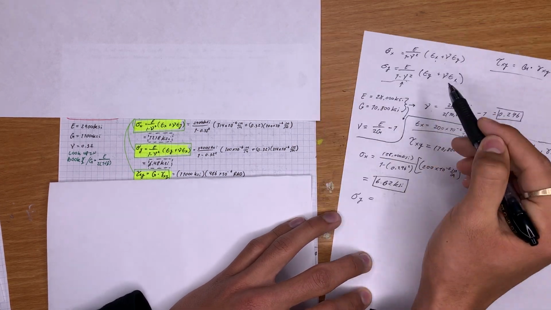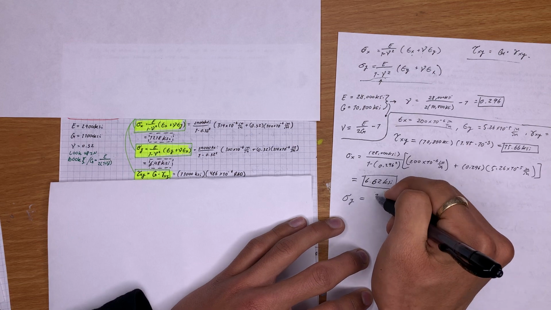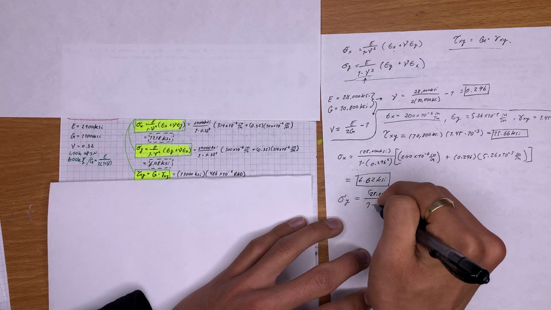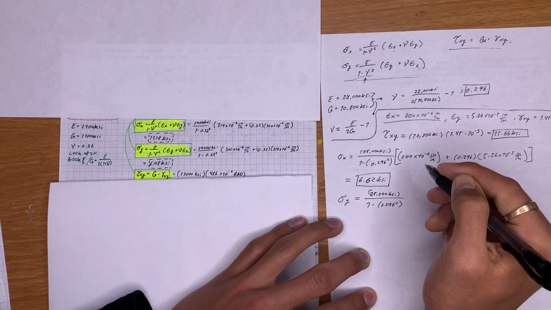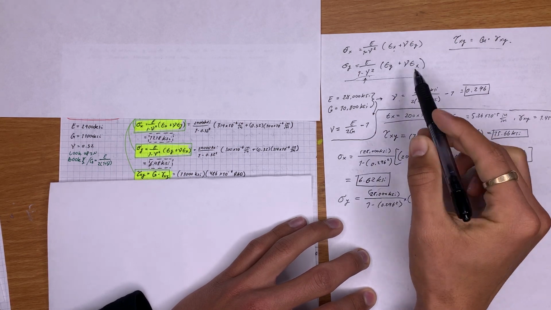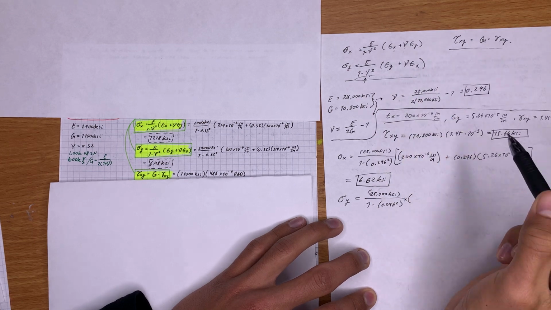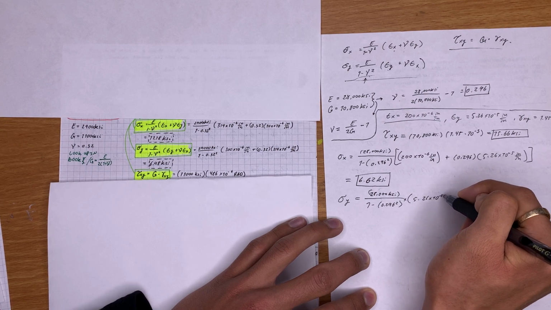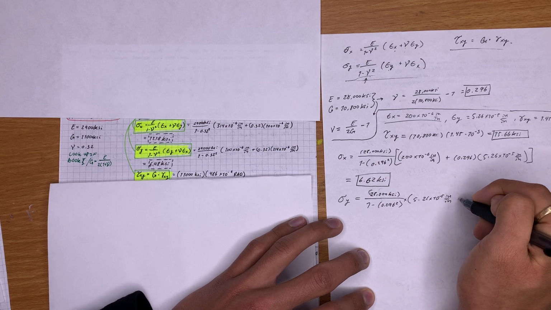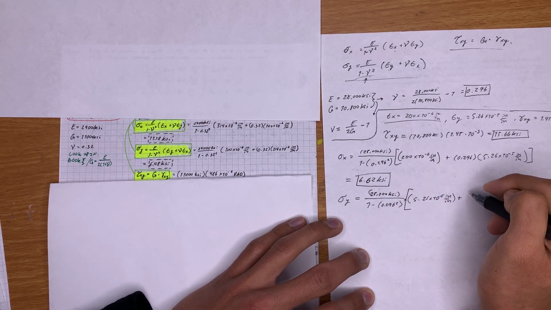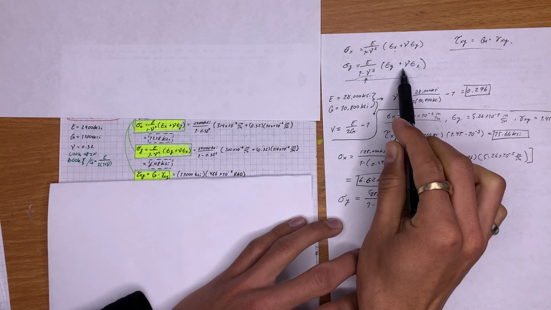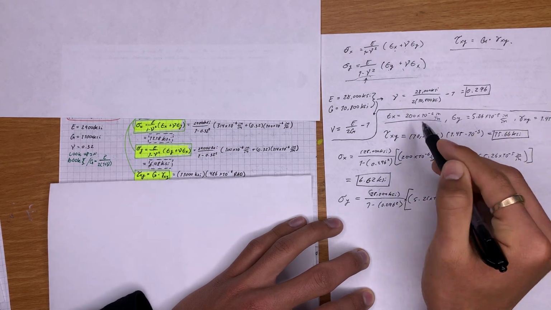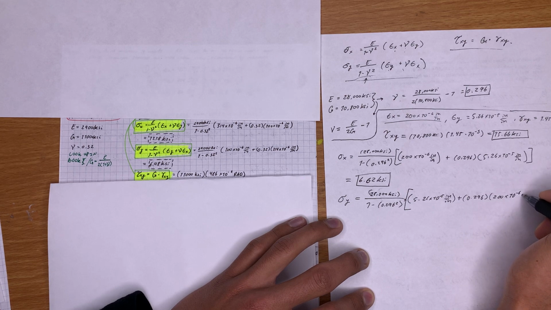We're using this equation now: Young's modulus, 28,000 KSI over 1 minus v squared, 1 minus 0.296 squared, multiplied by strain in the y first, plus 0.296, our v variable, multiplied by strain in the x now, which is 200 times 10 to the minus 6 inches per inch.